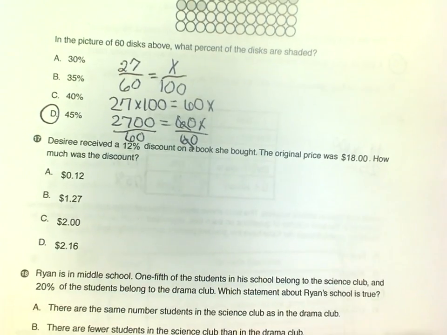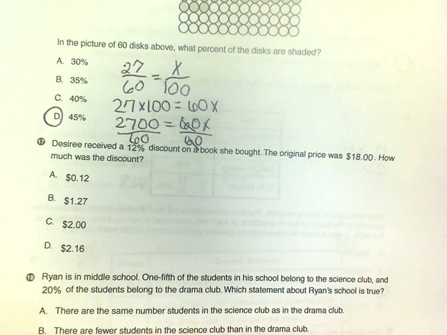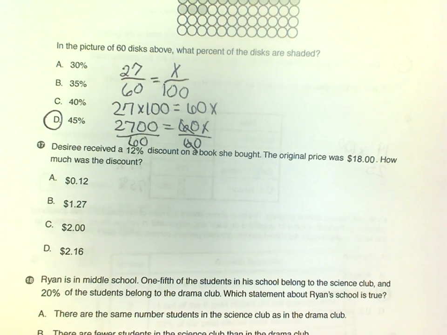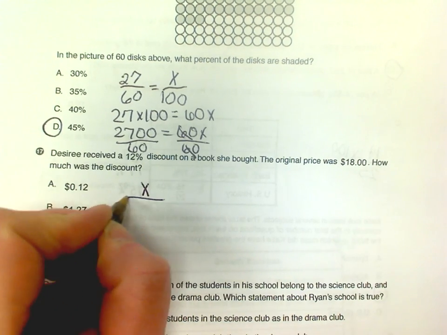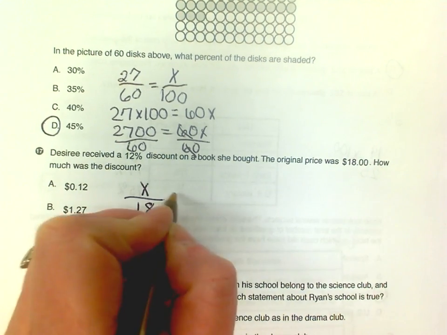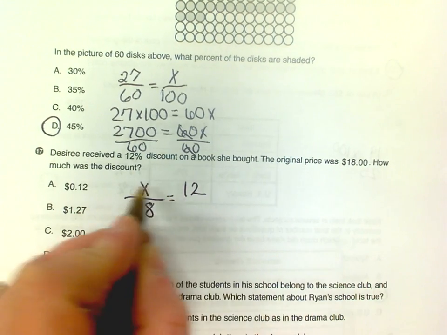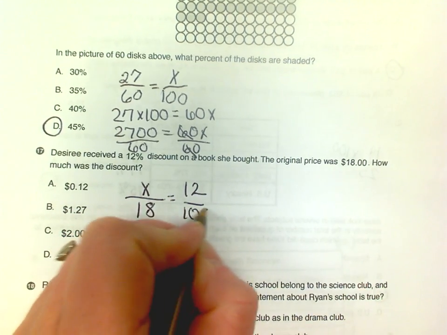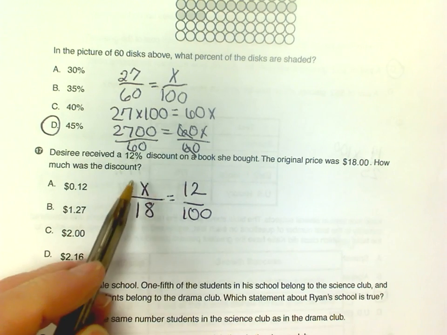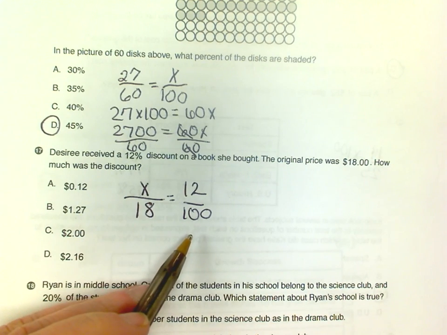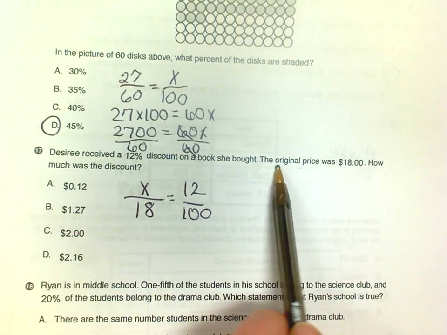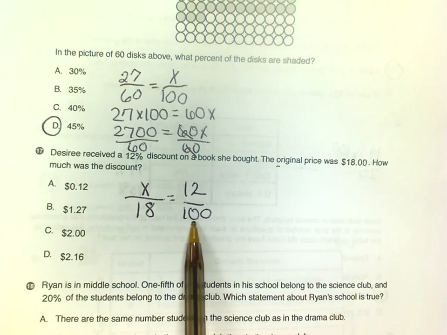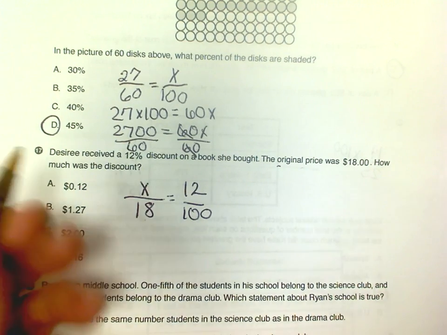Number 17. Desiree received a 12% discount on a book she bought. The original price was $18. How much was the discount? So we don't know how much the discount is. We know her book costs $18. We know the discount's 12% out of 100. So it's really important to know what part of the proportion that you're trying to find. So the keyword original price, that's going to be the total. And of course we know 100 always goes at the bottom here.